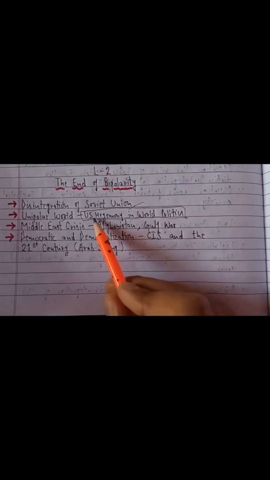In this chapter we will be studying unipolar world, Middle East crisis, Afghanistan, Gulf War is a part of this chapter, US hegemony. Then these are the new topics: democratic and democratization, CIS, Commonwealth of Independent States, and the 21st century Arab Spring. One or two of these are new topics which are not there in your book. I shall be providing you the notes for that, but some topics are from this chapter which we will merge with chapter number 2.